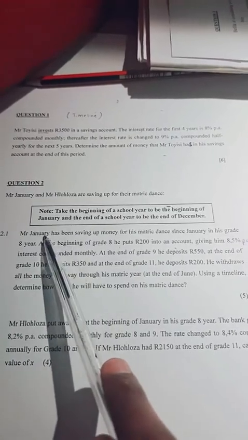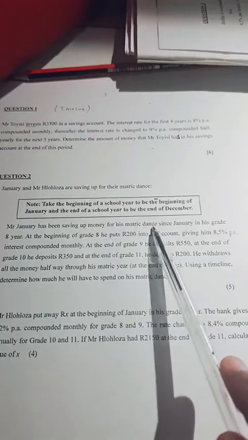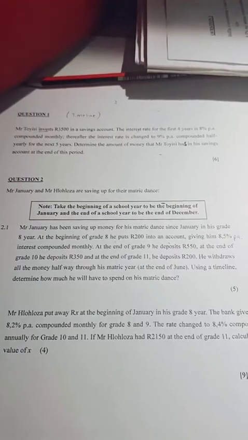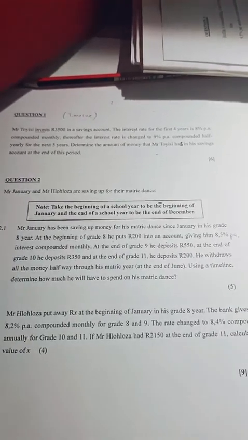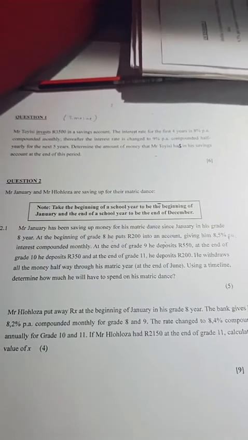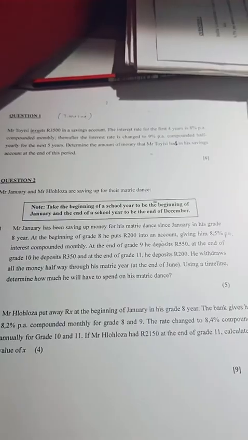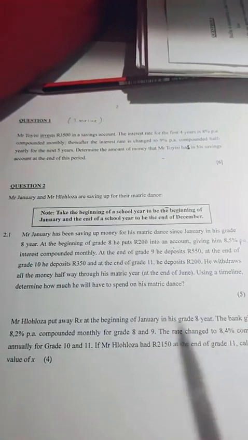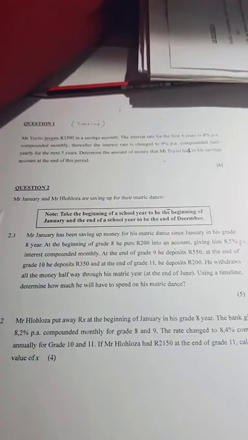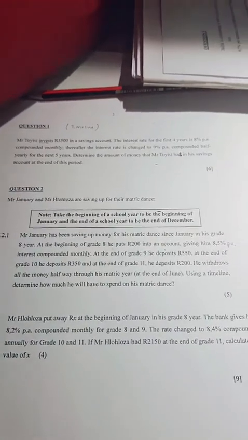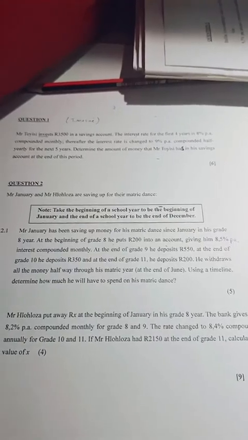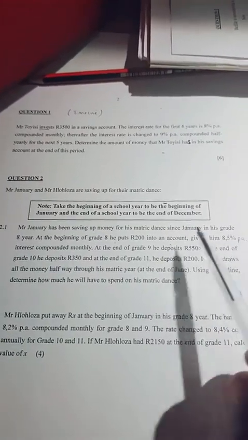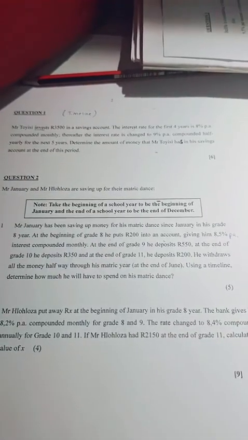So Mr. January, I'm going to repeat this again. Mr. January has been saving up money for his matric dance since January in his grade 8 year. Since grade 8, can you imagine? Then we are told that at the beginning of grade 8, he puts 200 into an account, and the interest rate that gives him is 8.5% per annum interest compounded monthly.